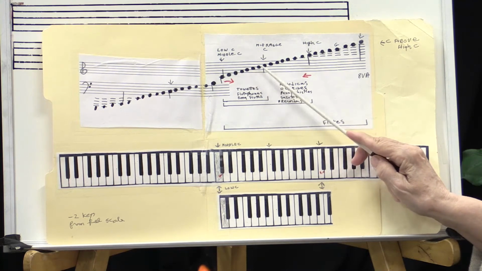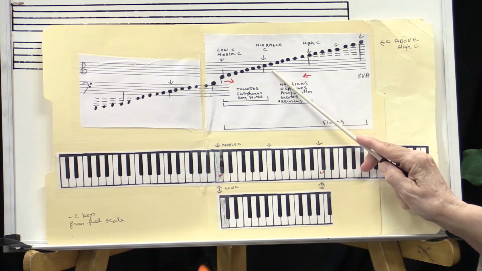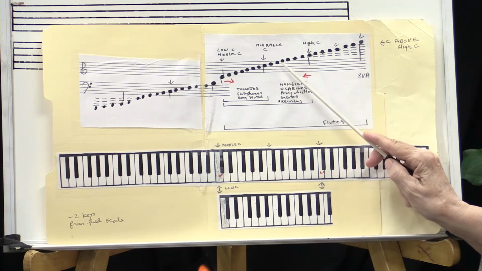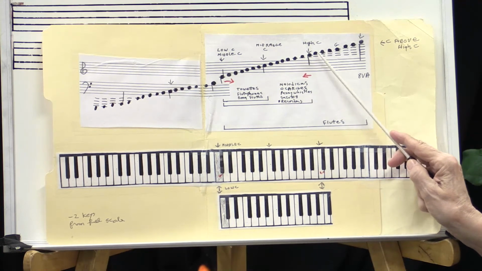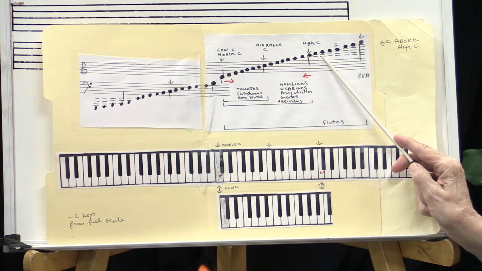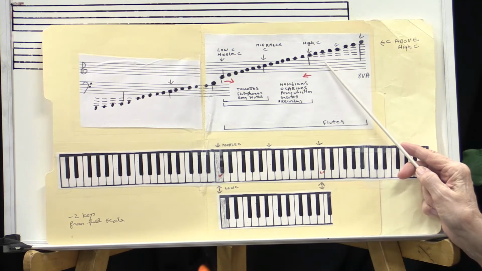And G, A, B, C, D, there it is. It's going to have 2 sharps. D, E, F, G, A is going to have 3 sharps. And I could go further than that, A, B, C, D, E, and you're going to get 4 sharps. But, you know, recorders aren't going to play that.